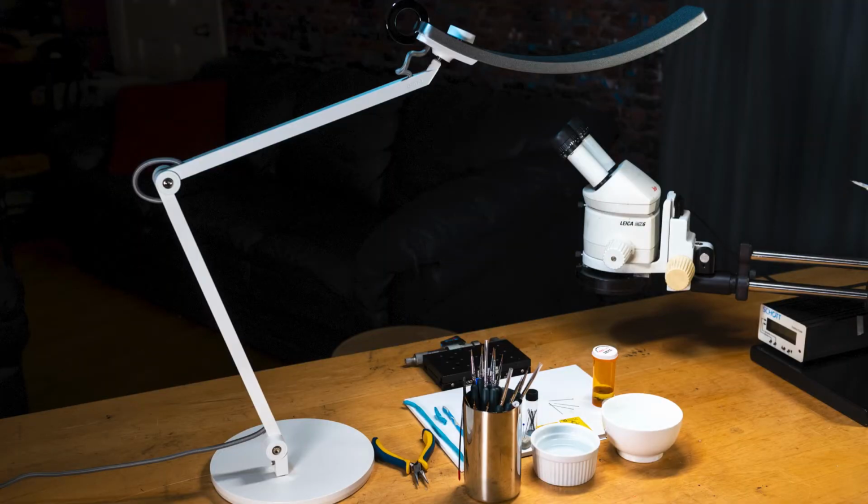And I have this light here, which is my BenQ reading light, my absolute favorite insect preparation light, by the way. I'd give up my camera before I gave up this. No, I wouldn't. They'd be equally important to me.